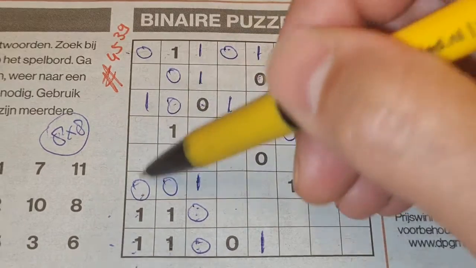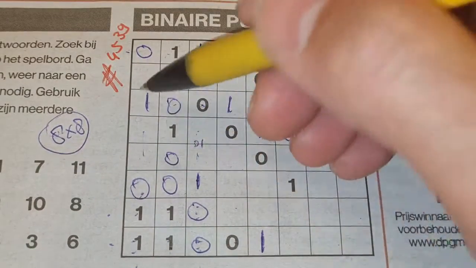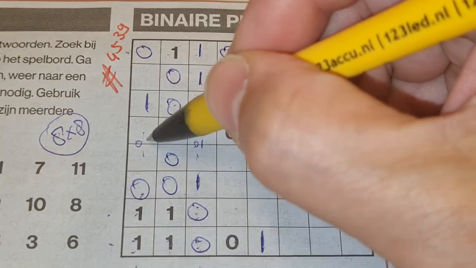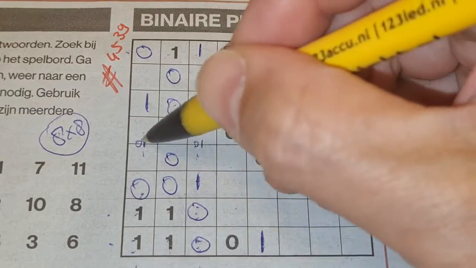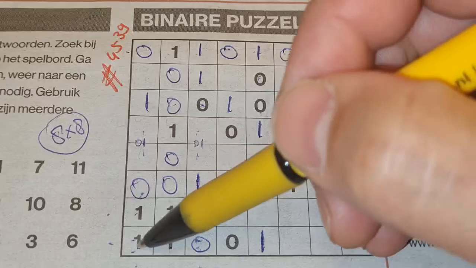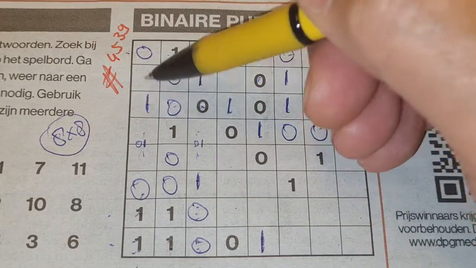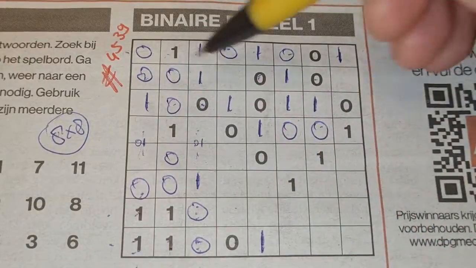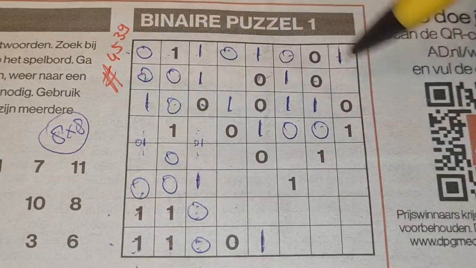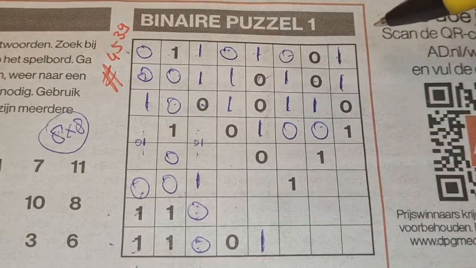And I know between an O and a 1 with 2 empty boxes between, we have always an O and a 1 there, but I do not know in which order. So we have the first one, second one, third one, fourth one. So this box should be an O. 4 O's we have here, so the rest are 1s.